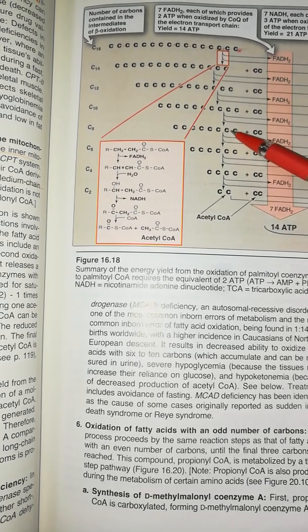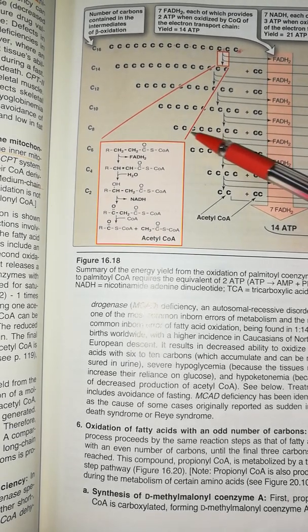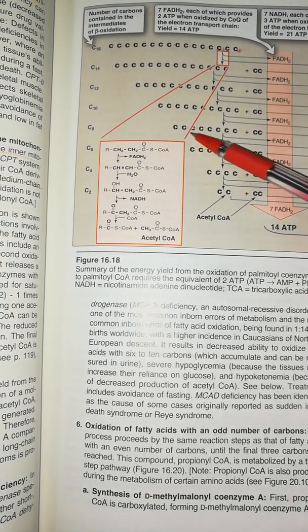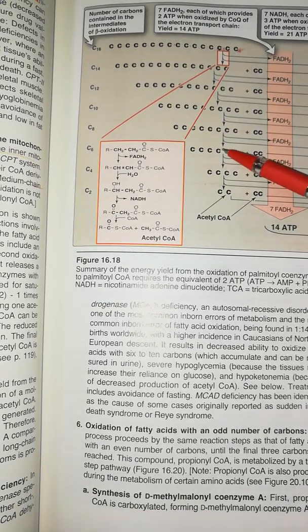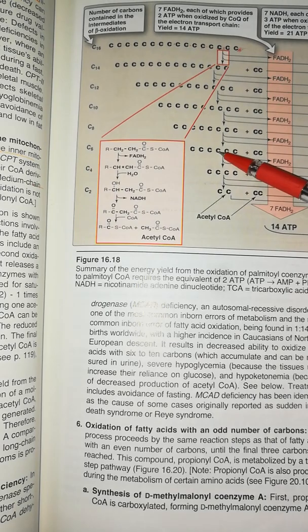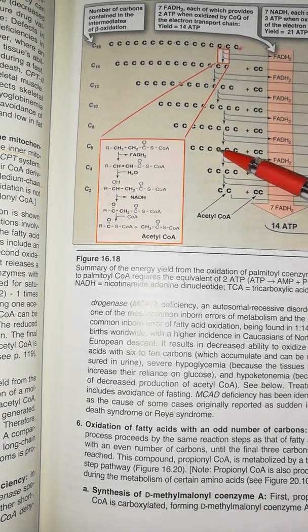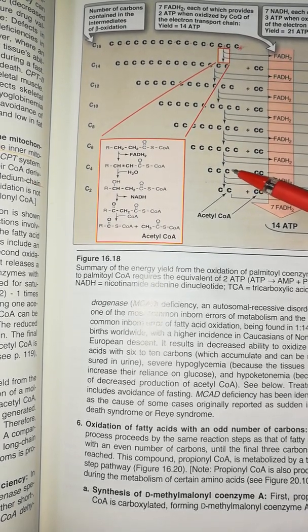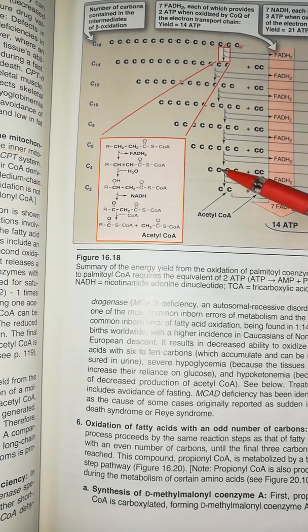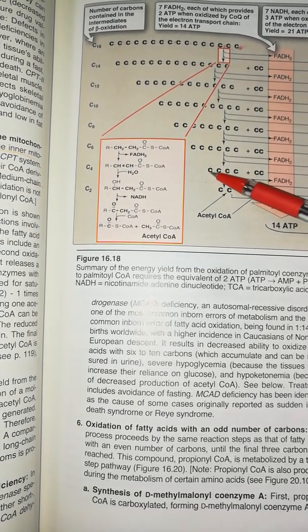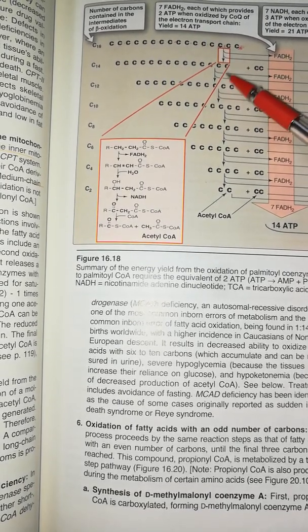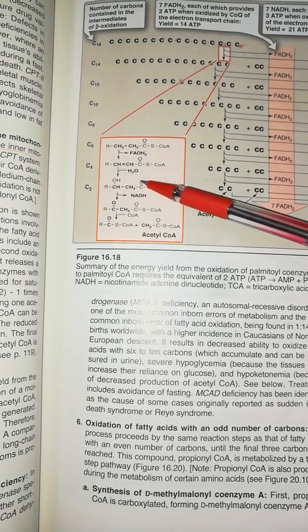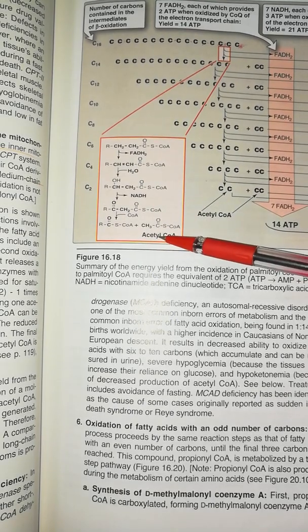This 2 carbon undergo beta oxidation, CoA added here, and formation of fatty acyl CoA. These 2 carbon undergo beta oxidation, CoA added with this structure, and formation of fatty acyl CoA. These 2 carbon undergo beta oxidation, CoA added with this structure, and formation of acetyl CoA. And for each time beta oxidation, we can get FADH2, NADH2, and acetyl CoA.